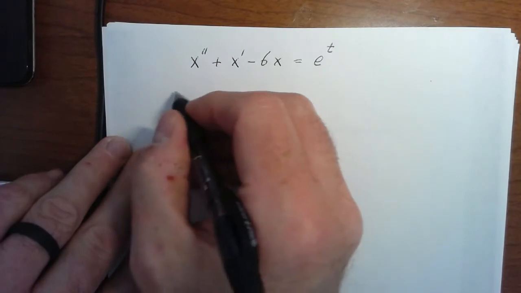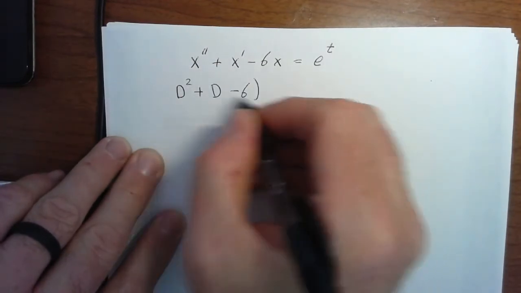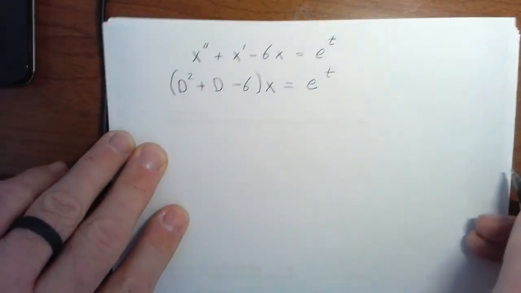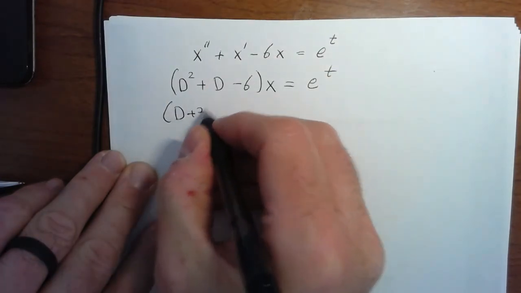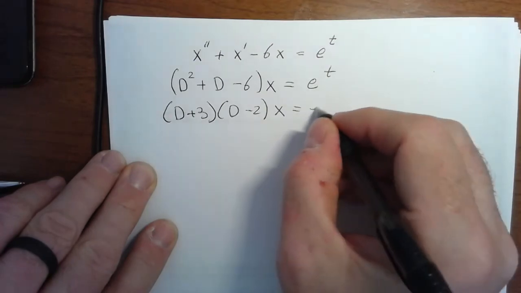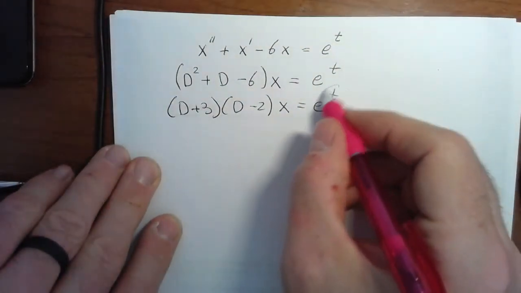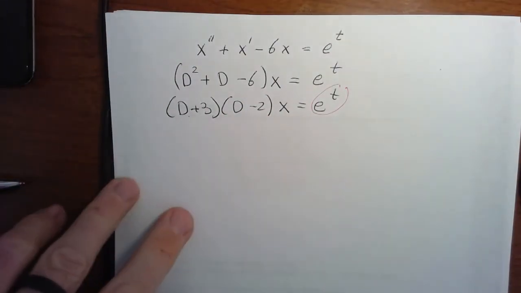So this is d squared plus d minus 6 on x equals e to the t. This factors into d plus 3, d minus 2, x equals e to the t. So this isn't going to be too bad of a problem because this is not in the kernel of either of these. That's when things become a bit more problematic.